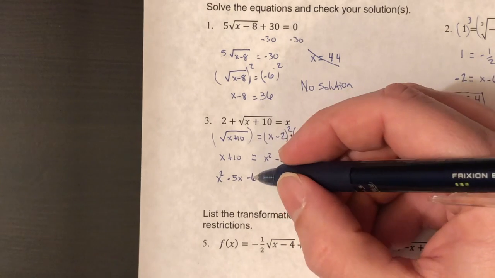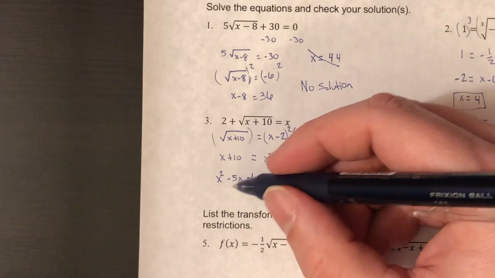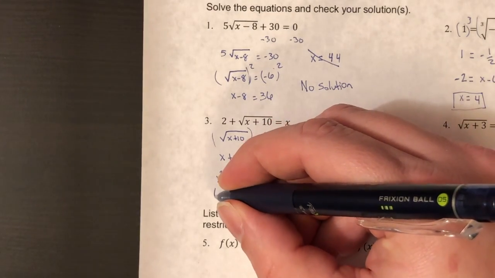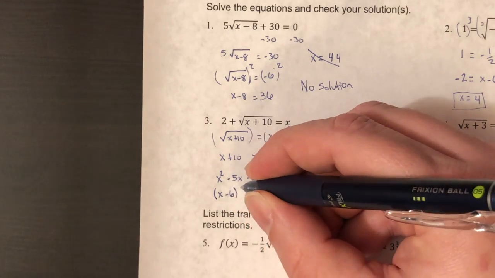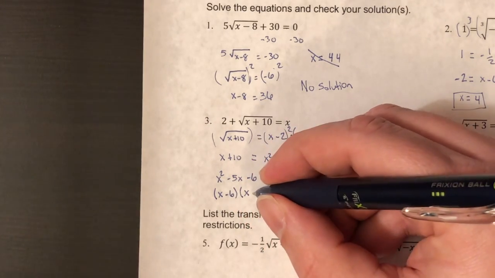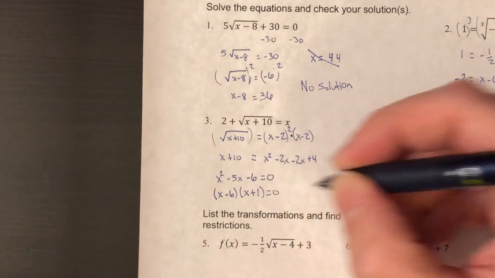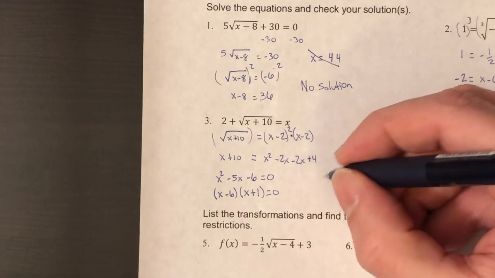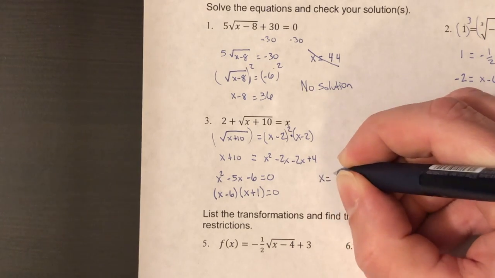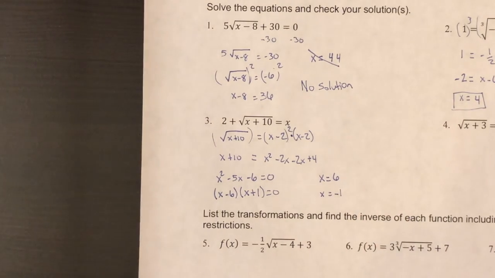So I'm looking for two numbers that multiply to give me -6, but when I add those two numbers, it's going to give me -5. So that would be -6 and +1, meaning my factors are x minus 6 from that -6 and x plus 1 from that +1. Now I set each of those equal to 0, and I get x equals 6 and x equals -1.